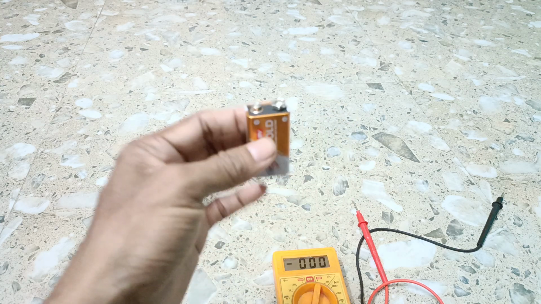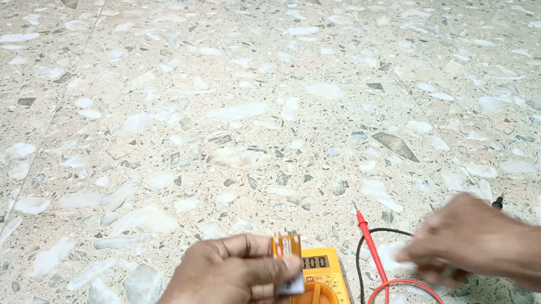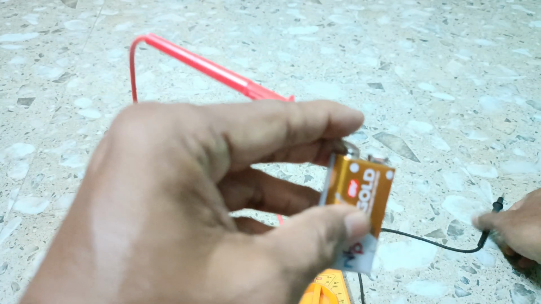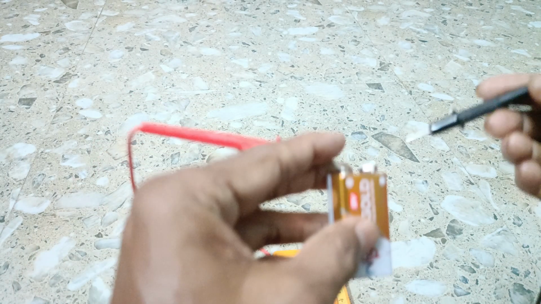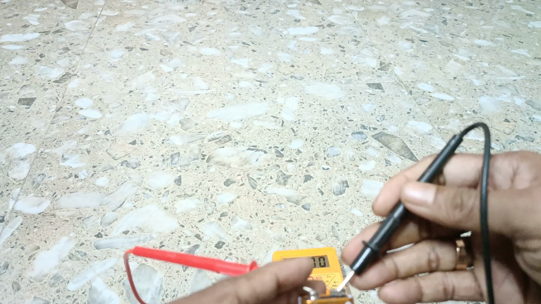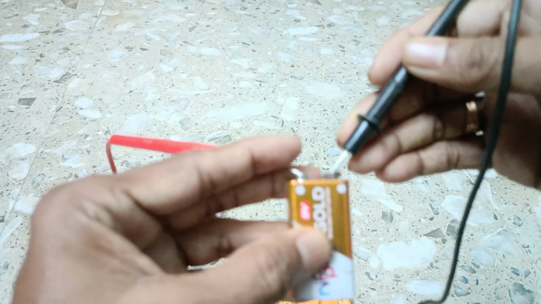Now how to measure the DC voltage of a cell with the help of the multimeter? What you have to do, the positive probe will be connected with the positive terminal of the cell, and the negative probe will be connected to the negative terminal of the cell. You see here this one, right? And you see the voltage is nearly 0. That means the charge is nearly 0.